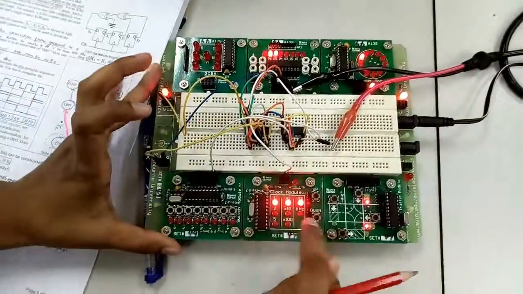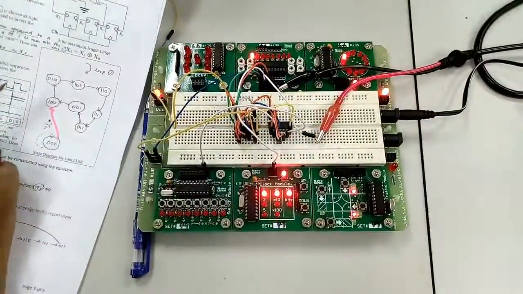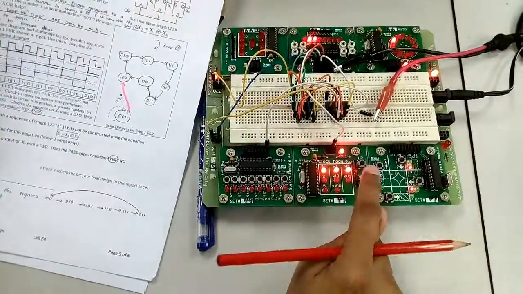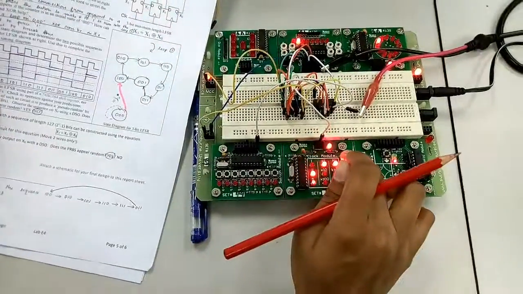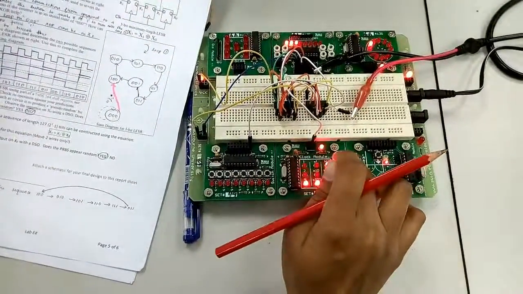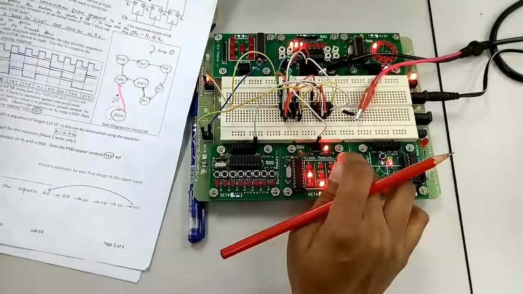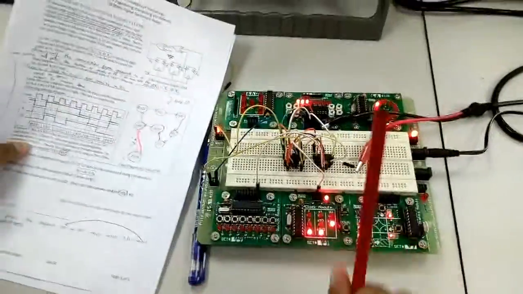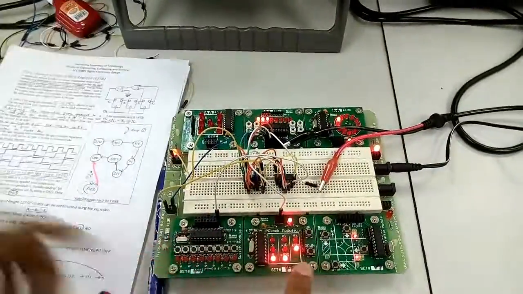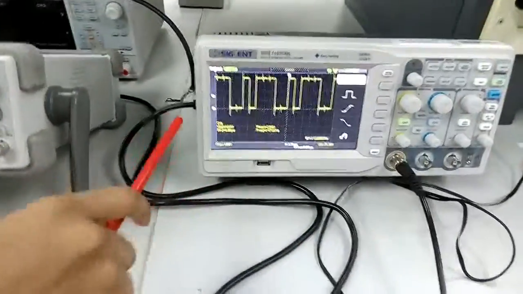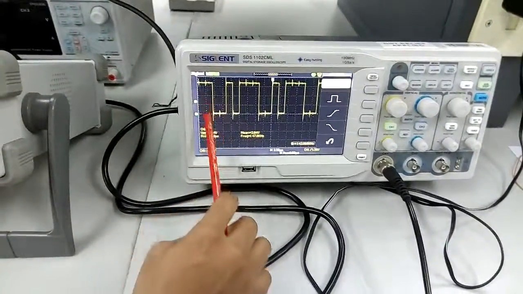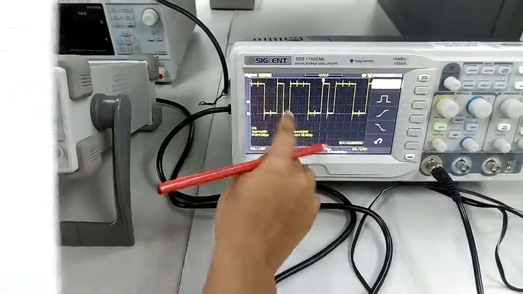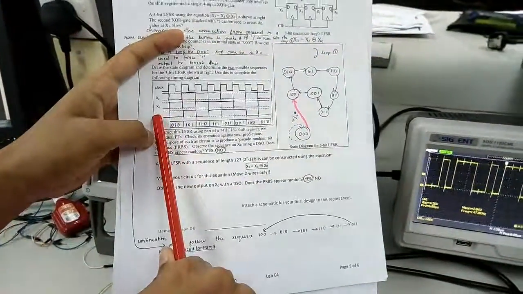Now when you want to observe this X0's output on the oscilloscope, we need to change the frequency to 500 kilohertz. This frequency is given so that you can see the output clearly. Only with this speed will the output be shown on the oscilloscope. This is the output we got when we connected our circuit to the oscilloscope, and this is exactly the predicted result.